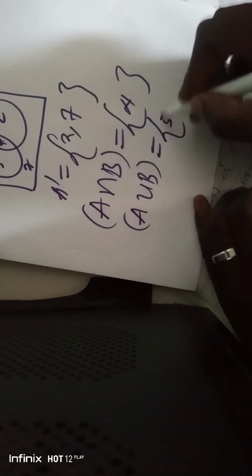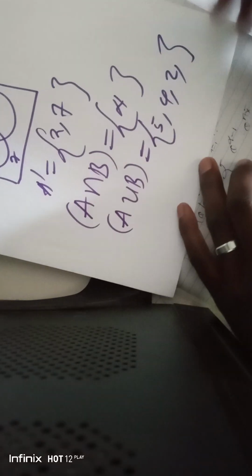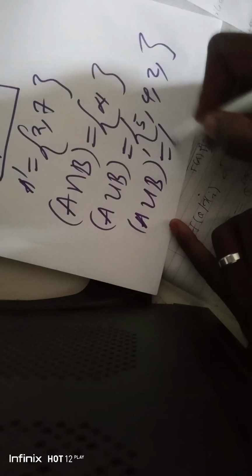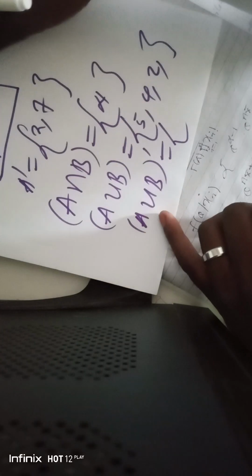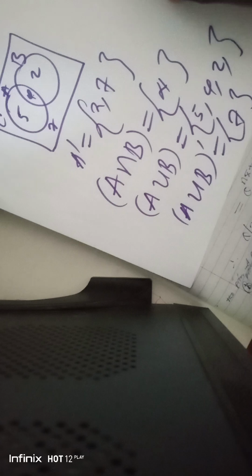You have got 5, then 4, 2, that's all. 7 is not part of this. Now, if I say A union B complement, what are we talking about? You are removing set A and set B, then you write whatever remains, which is just 7. Very, very important.